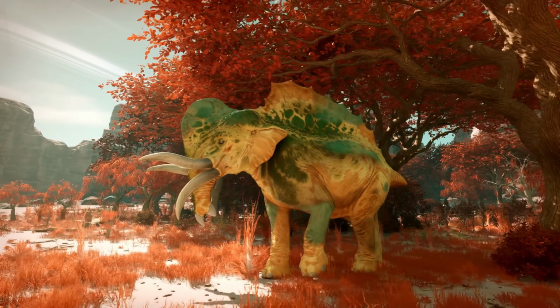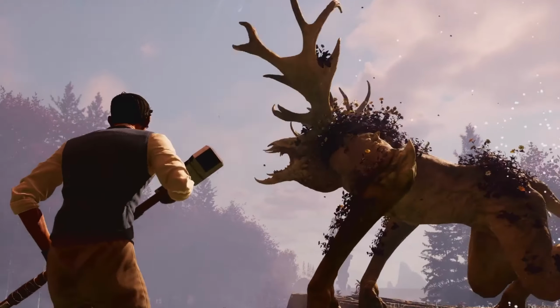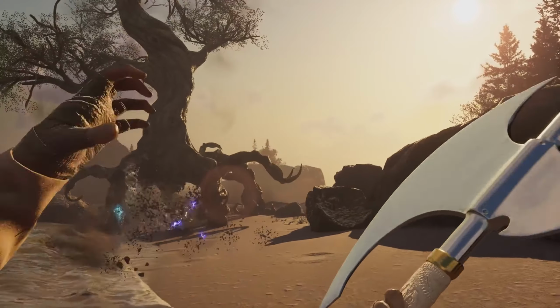That covers most of the wildlife ambience in Nightingale. In the next video, I'll talk about how we used wind to give the realms more character and immersion.